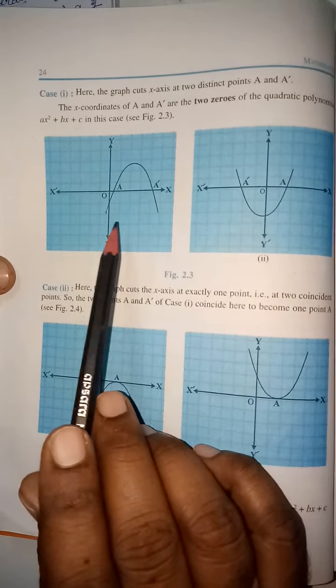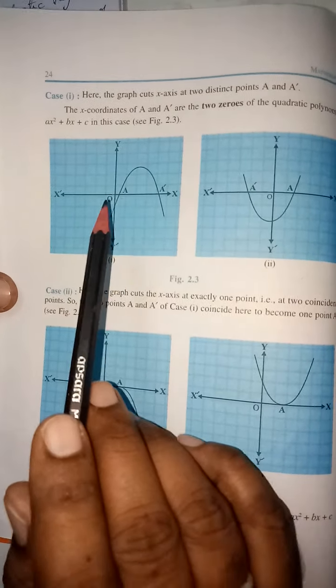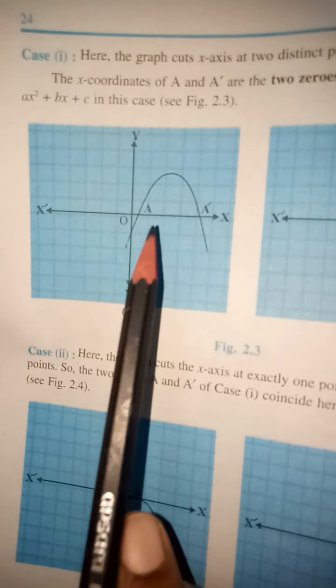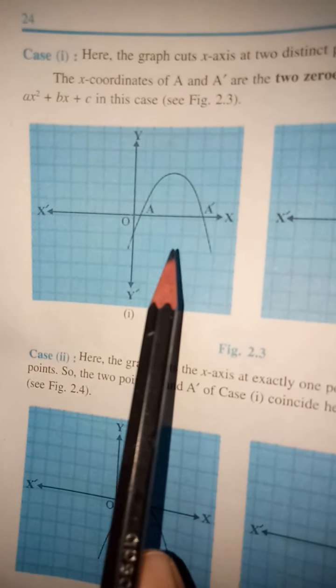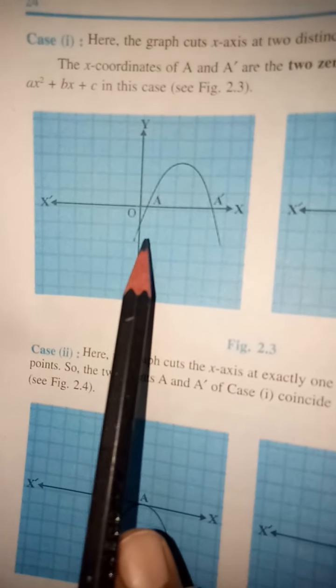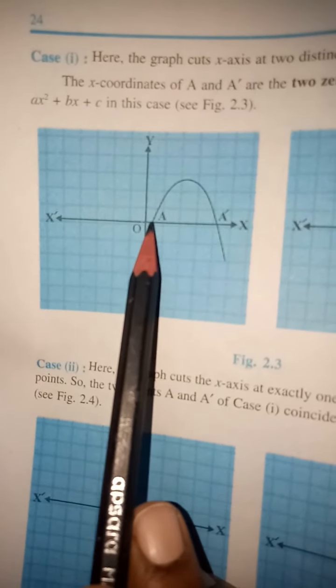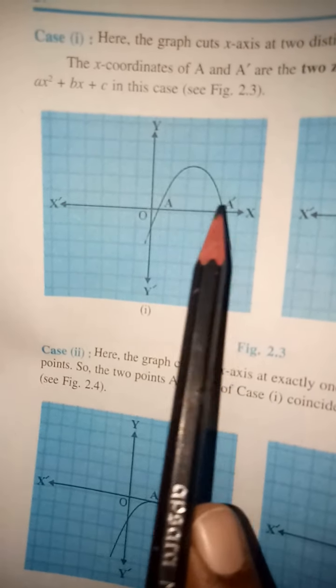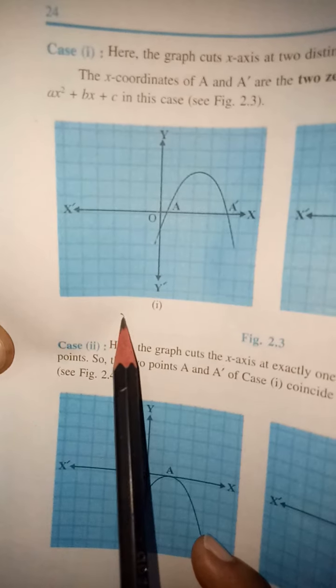Yes, here I'm showing some examples. If you observe, this parabola has a downward shape. Now the question I'm asking is how many zeros. Here the graph has two zeros because it intersects the x-axis at two distinct points. So this has two zeros.